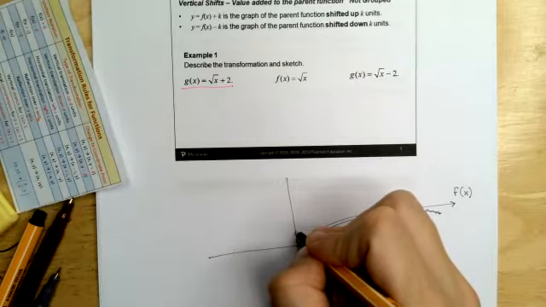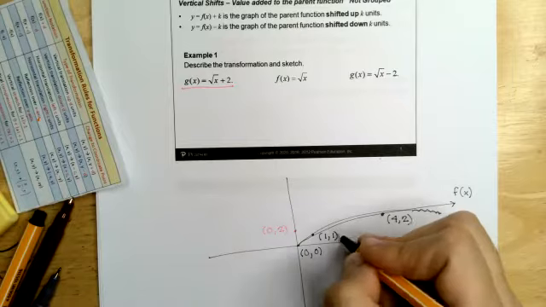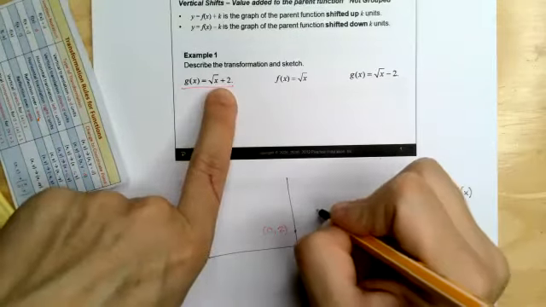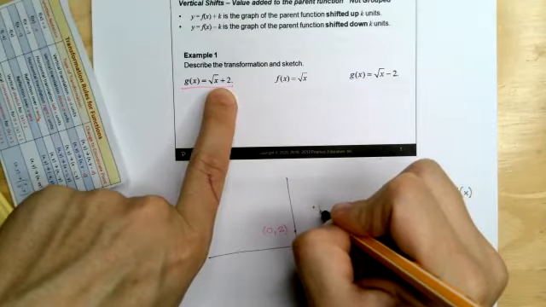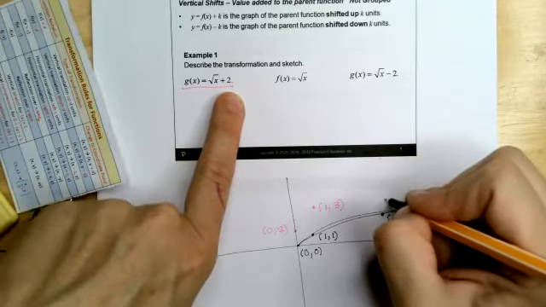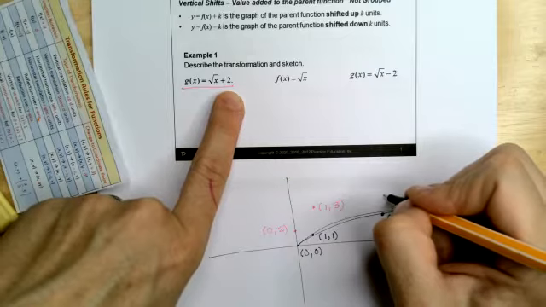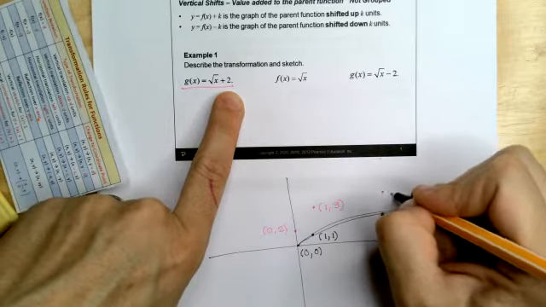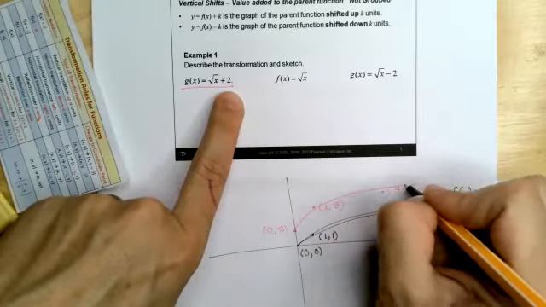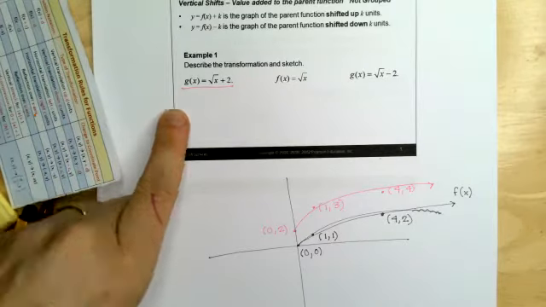So instead of 0, 0, we're going to start at 0, 2. Instead of 1, 1, we're going to add 2 to each y value. So it's still 1 on the x, but now instead of 1, it's 3. 4, 2, it's still going to be 4 on the x-axis, but it's going to add 2, so it's going to be 4, 4. So that's just a vertical shift up.